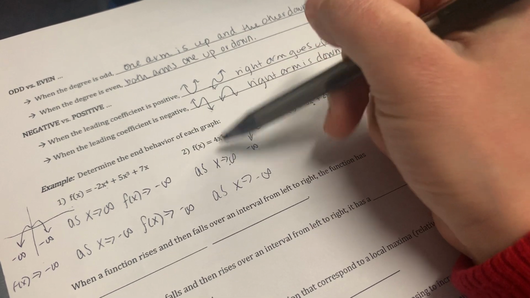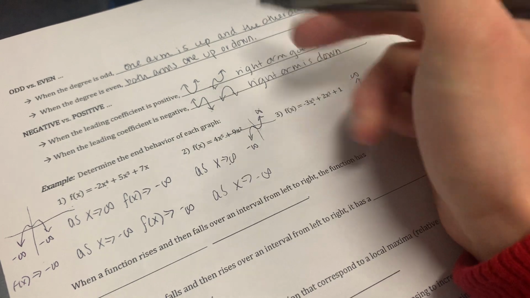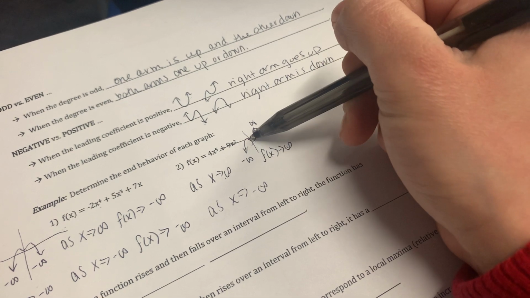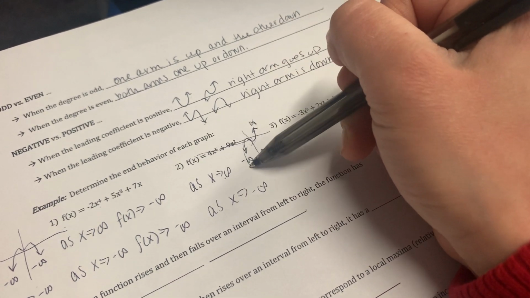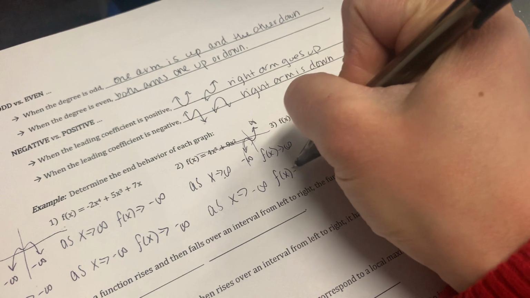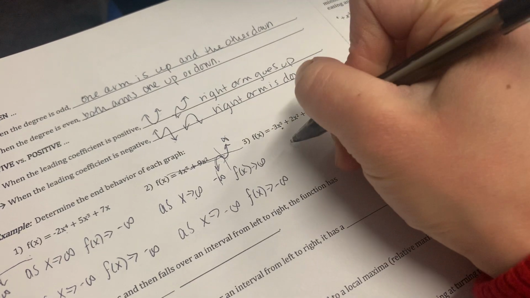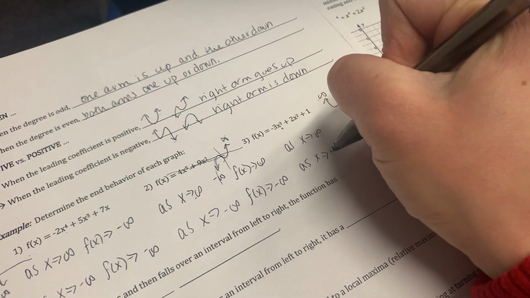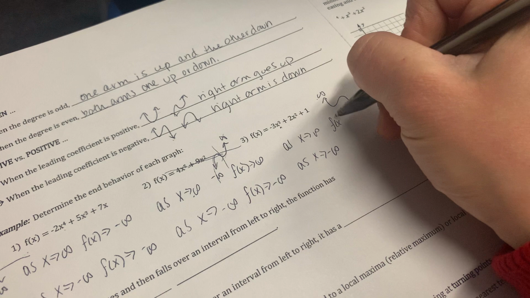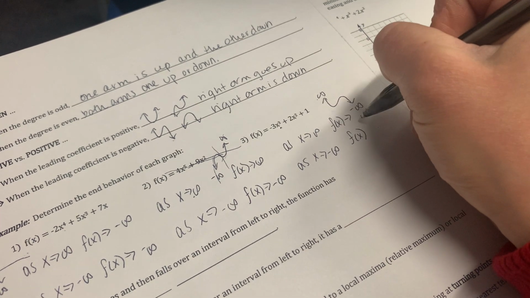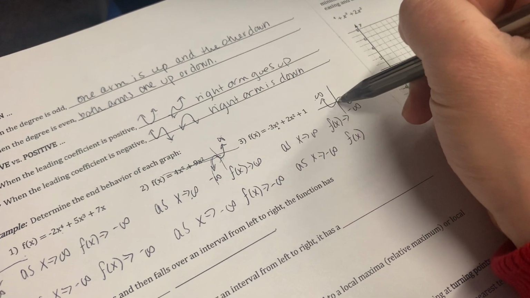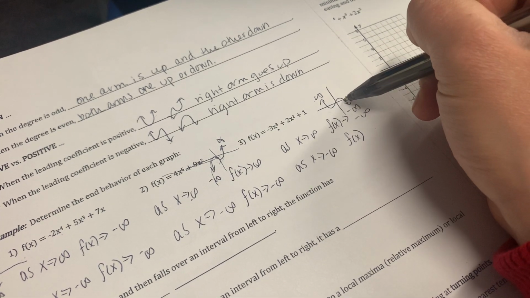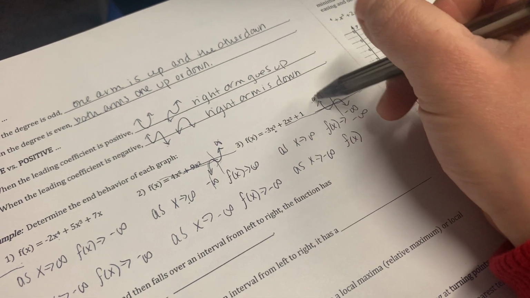However, here, as x gets bigger, your output is also getting bigger. And as x gets smaller here, your output is also getting negative. So that one's a little trickier. And it's just the opposite for the next one. But every time you're writing, as x approaches positive infinity and as x approaches negative infinity, what are your outputs doing? Well, as x approaches positive infinity, your output is going negative, and as x is getting negatively larger here, your output is getting positive.